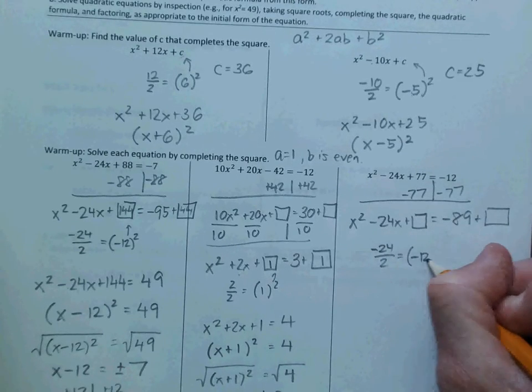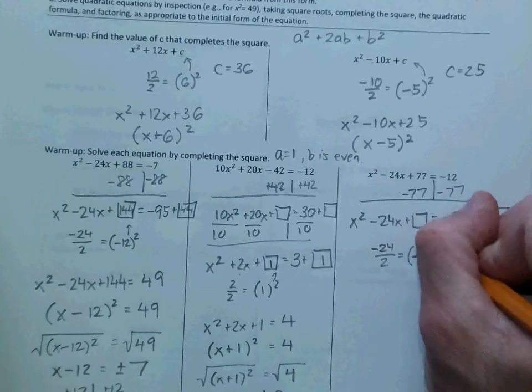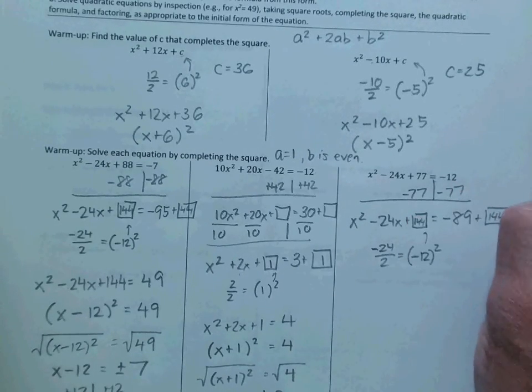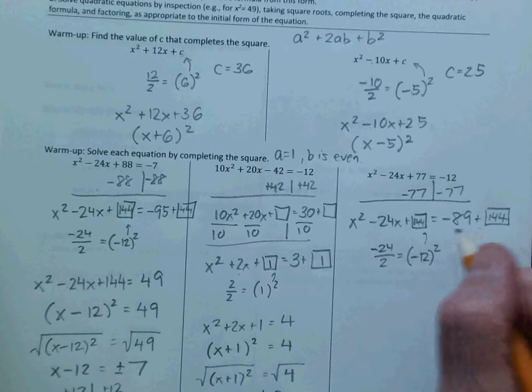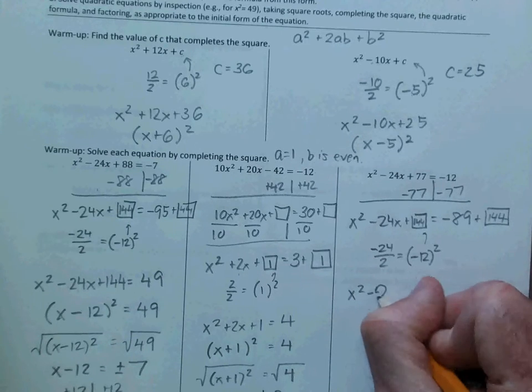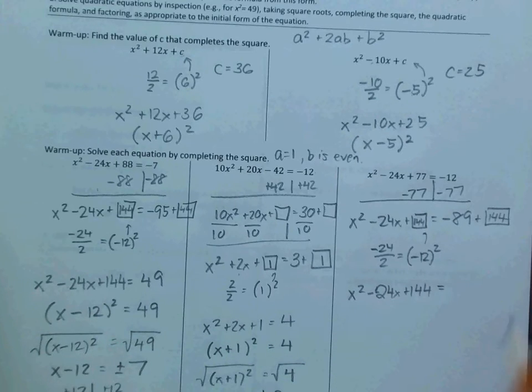That gives me negative 12, and I'm going to square that quantity. So in the box goes 144. I think we've seen that. Yeah. Oh, I didn't even realize we saw that in the first one. So now we have x squared minus 24x plus 144 is equal to 144 minus 89, which is 55.